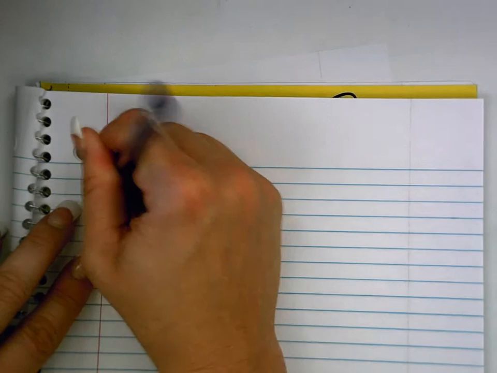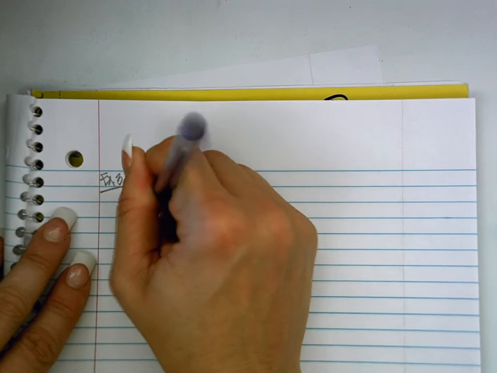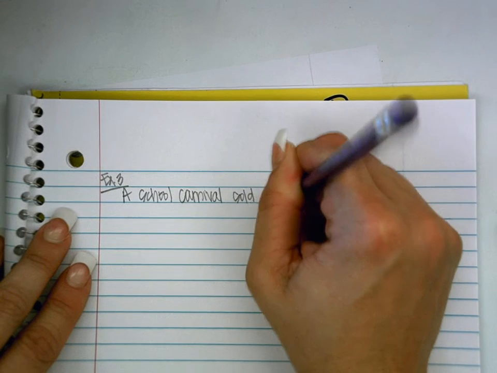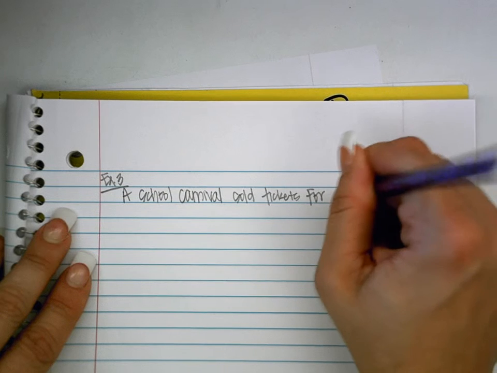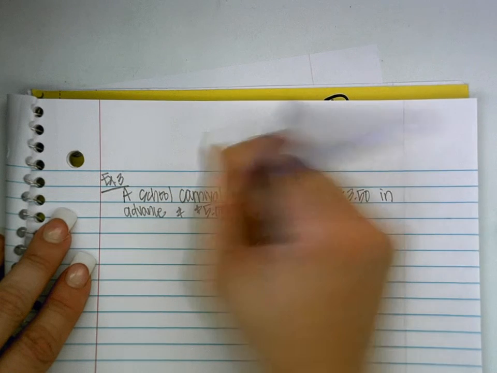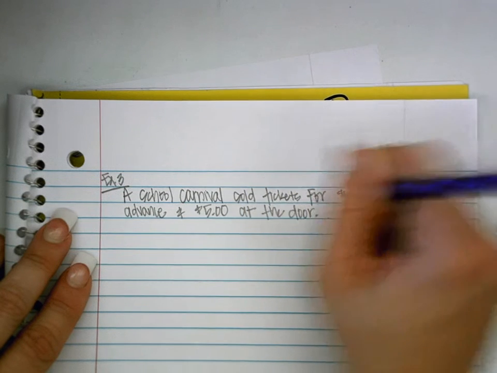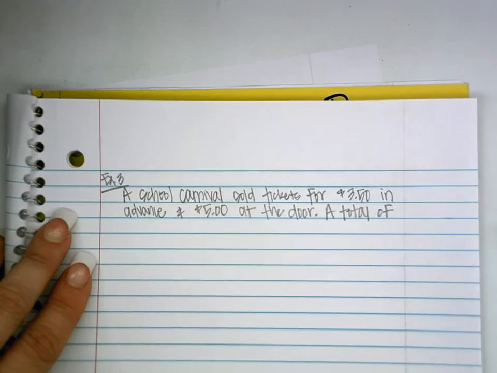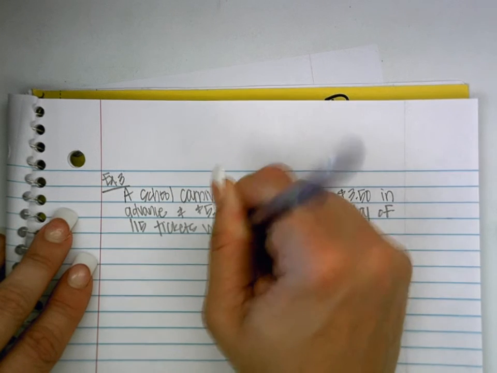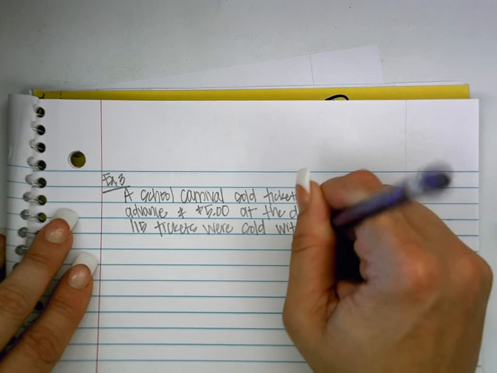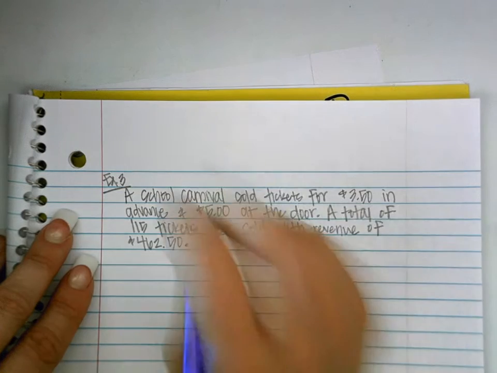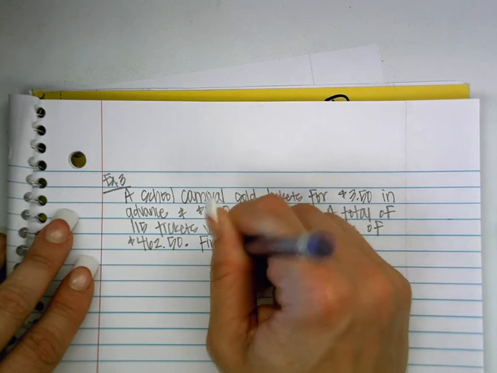Number 3, last one. If I tell you a school carnival sold tickets for $3.50 in advance and $5 at the door, a total of 115 tickets were sold, with revenue, which means how much they made, of $462.50, I would like you to find the number of each type of ticket sold.